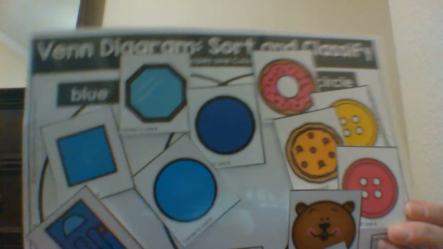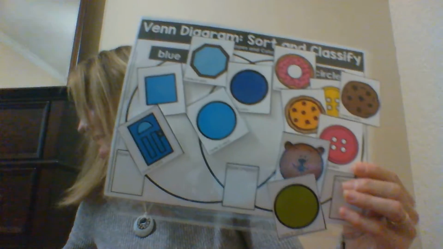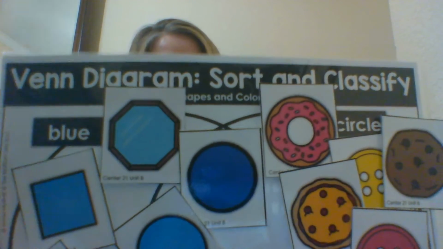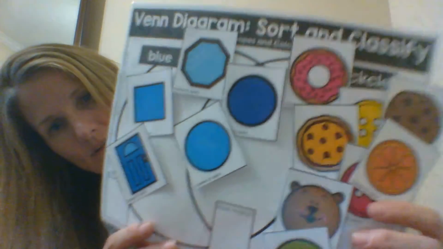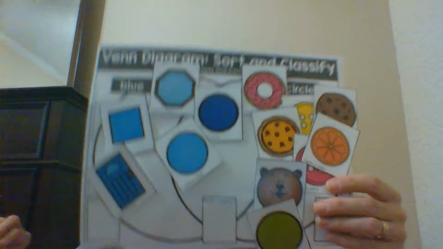Where should I put the cookie? Yes, on the circle. Okay, now I'm starting to go off of this circle because I have so many circles. Okay, what about this one? Yummy orange slice. Where does it go? Oh my goodness. On top of here. I have to put it on top of that pink button. Oh my goodness, I'm overflowing. My Venn diagram is crazy.